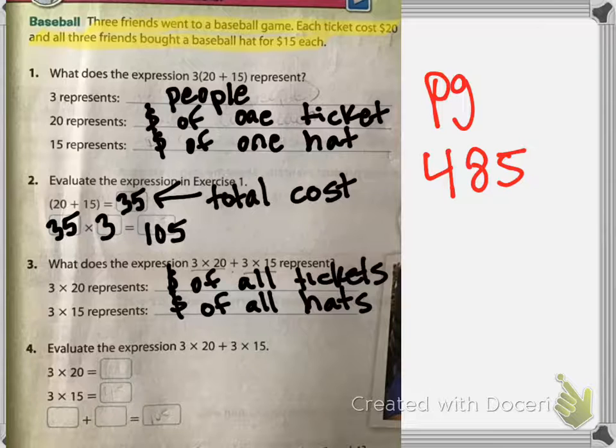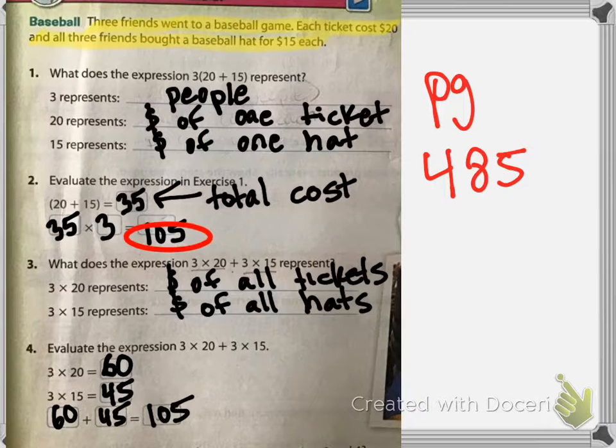Now, the thing is, we're gonna get the same answer each time. Do you notice? When we do it one way, it means the same thing. What's 3 times 20? 60. Excellent, Glory. What is 3 times 15? 45. We get 60 plus 45 is 105. So we had the same answer for both of these 2 problems.